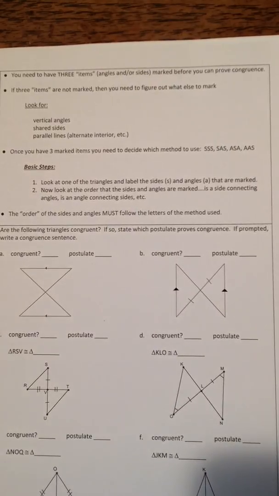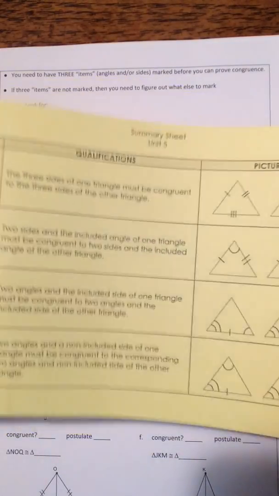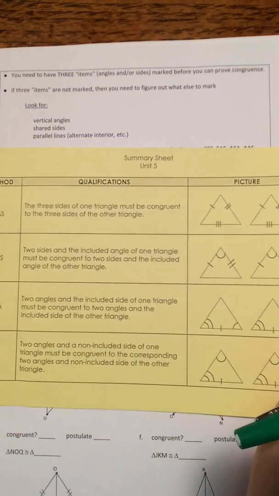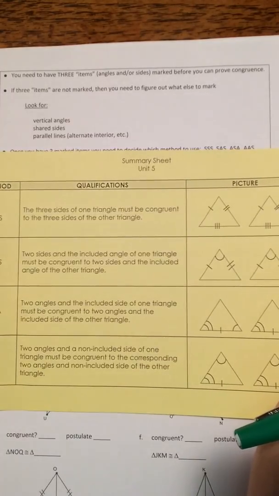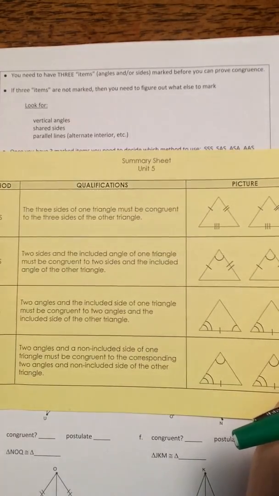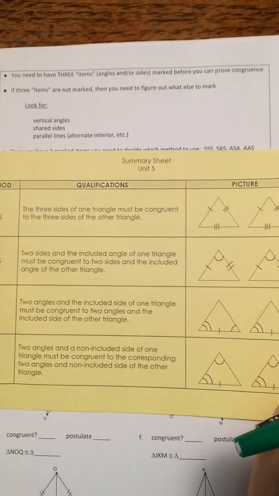So when you're deciding which postulate you're going to use, you need to figure out what you have. One of the things to note is that you actually have to have three things. If you look at the list of postulates on the card, they each have three things: side, side, side; side, angle, side; angle, side, angle; and angle, angle, side. So you have to have three sides or angles, and they have to be in the correct arrangement for this to work.